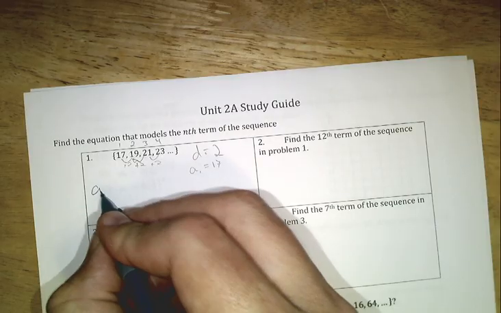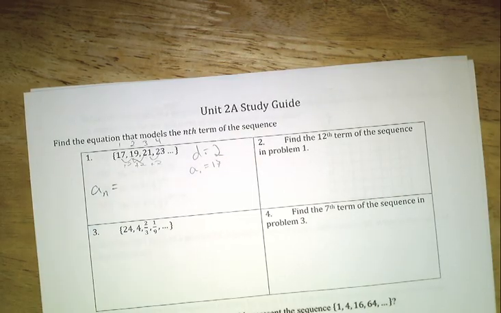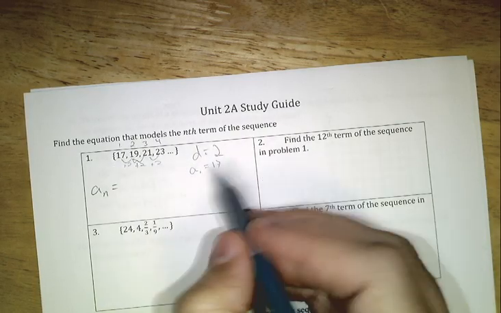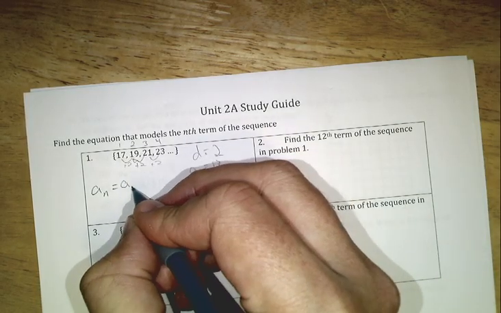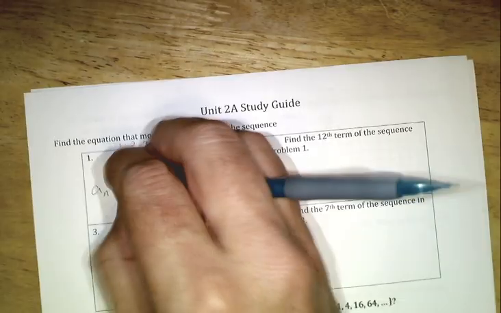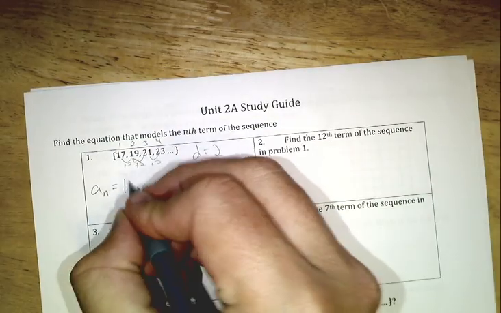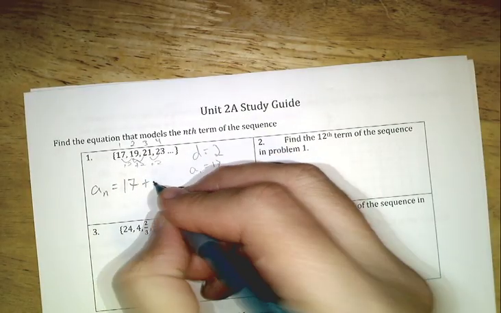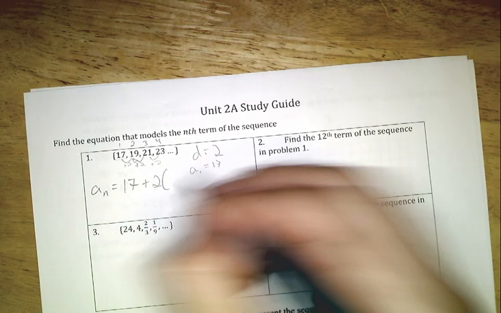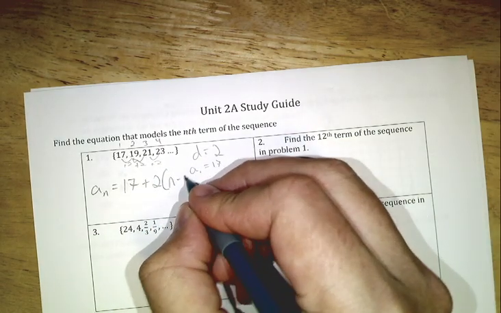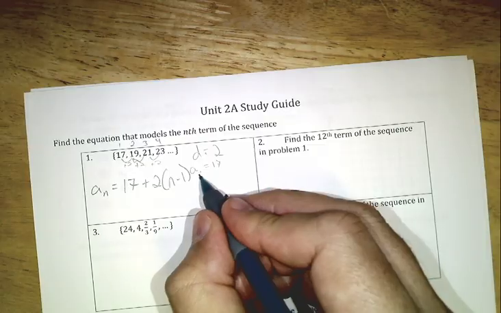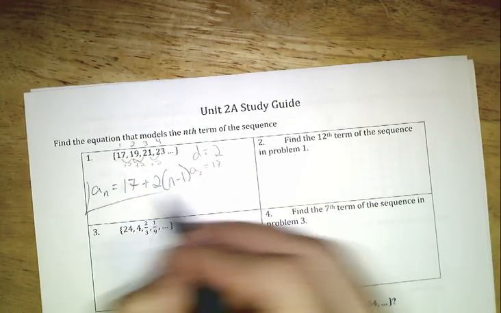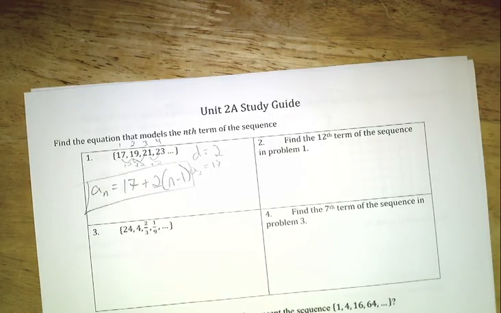So we know that the nth term is going to be equal to a sub k, which is, in this case, our k is 1. So a sub 1 is going to be 17, plus the common difference, which is 2, times n minus k. In our case, k is 1. So that is just one of the many versions.